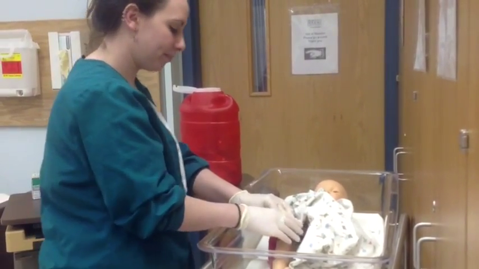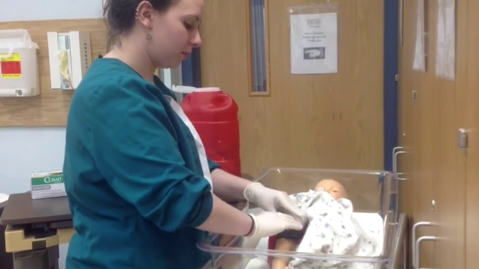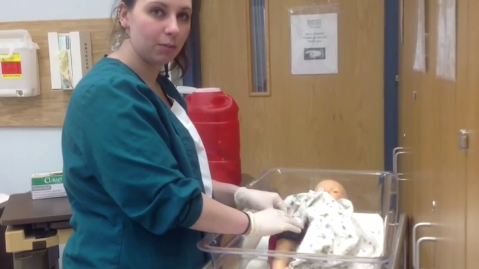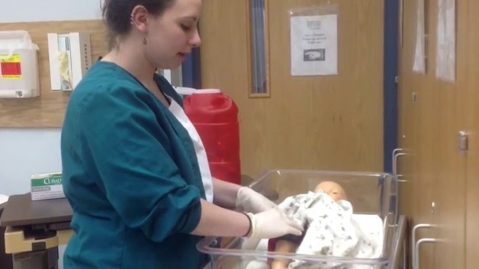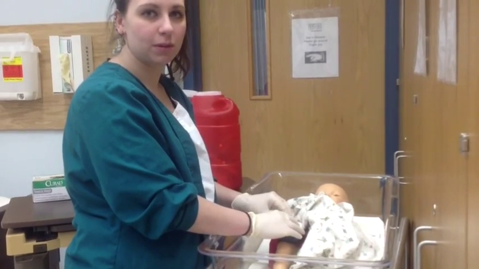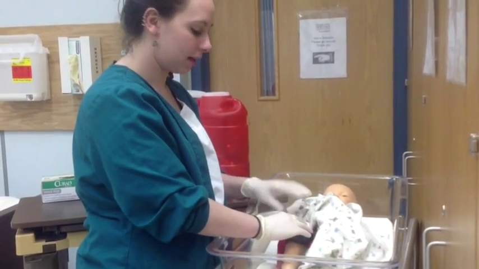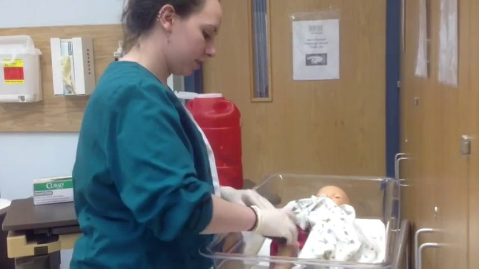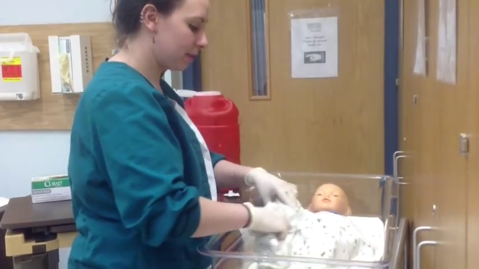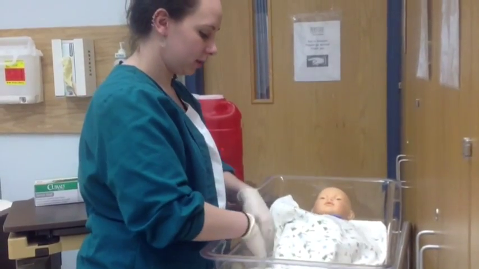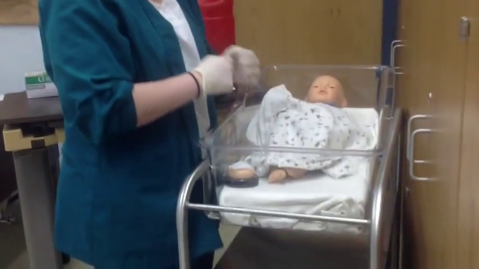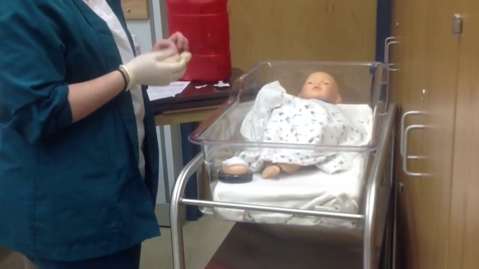So once you feel like the baby's all set, you can remove the pressure. Sometimes babies might be more comfortable, or it's your preference, to put a Band-Aid on or leave the cotton pad on. The baby's going to be crying. It's going to be squirming. It's not going to be happy. You can have the parents come over and soothe it and comfort it.